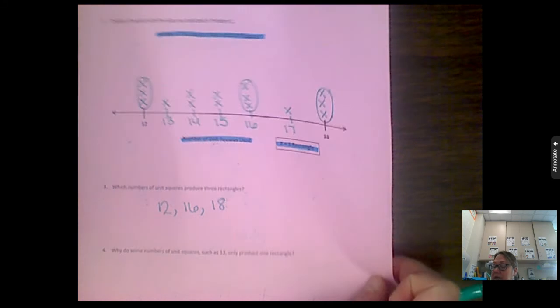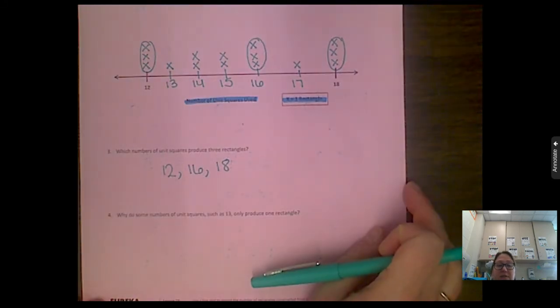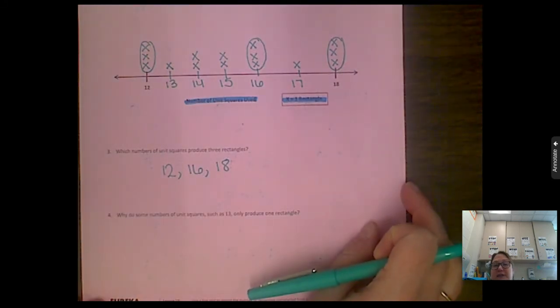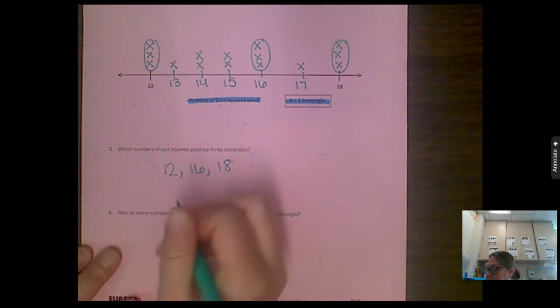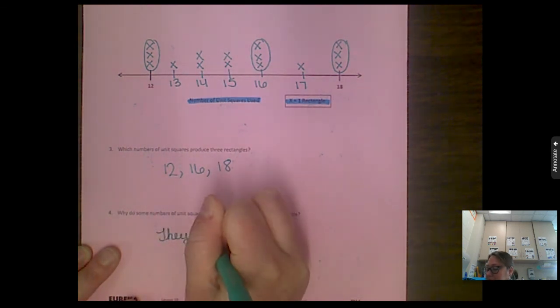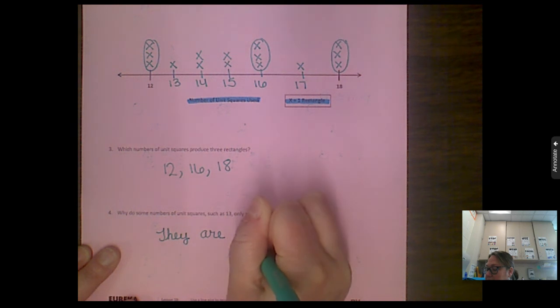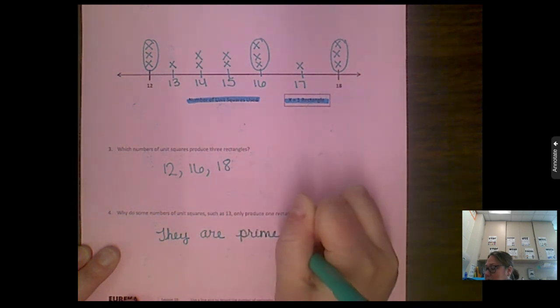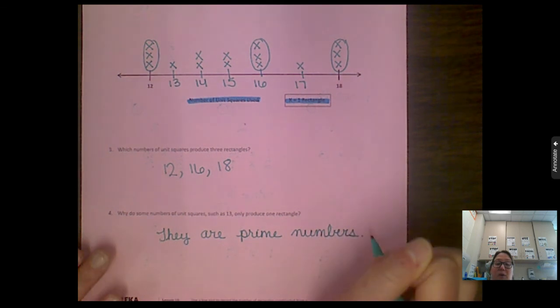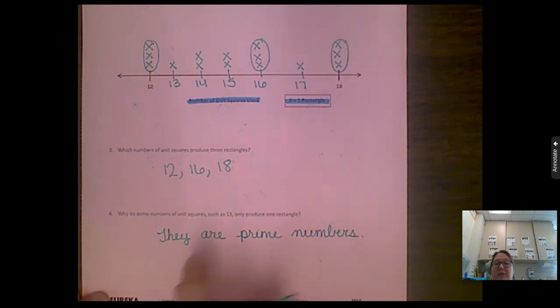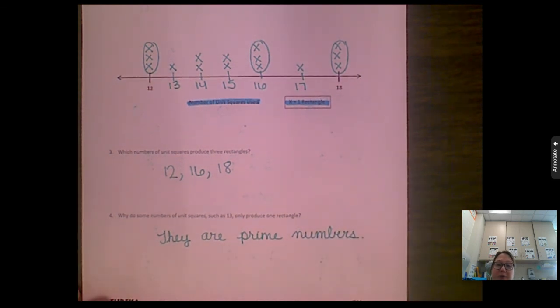And then the last one says, why do some numbers of unit squares, such as 13, only produce 1 rectangle? We had 13 and 17 only produce 1 rectangle. And what did we say those numbers are? They're prime numbers, so they only produce 1 rectangle. Let's put that. We'll write it in cursive, if you can. You don't have to, but it's good to practice our cursive. They are prime numbers. What that means is we can only multiply that number times 1 to get that total.